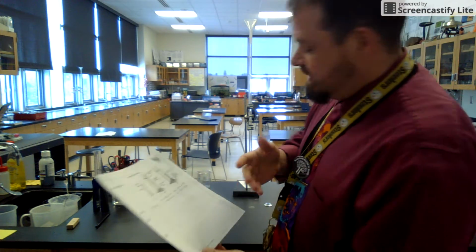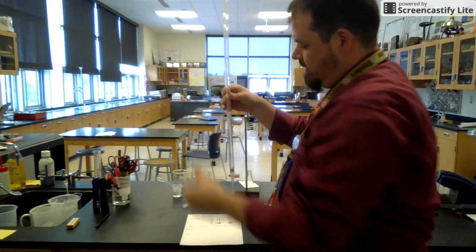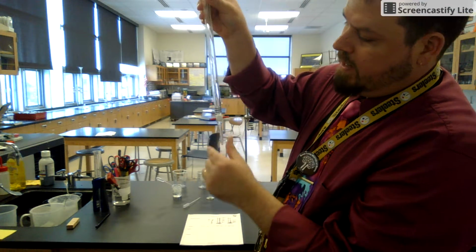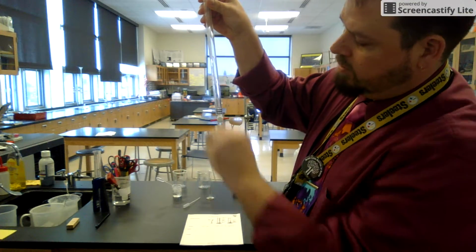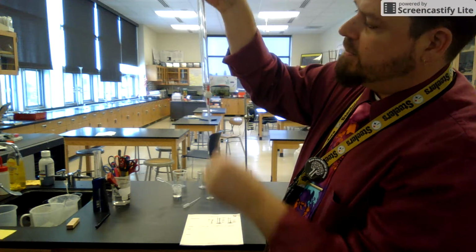While I'm up close on this side, I want to show you real quick. This is a burette. Notice when I'm perpendicular, I'm closed. This is when the burette is open and will just be dispensing liquid. So you should all be able to see that.